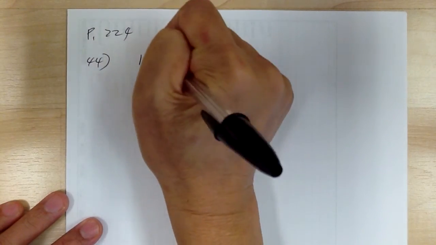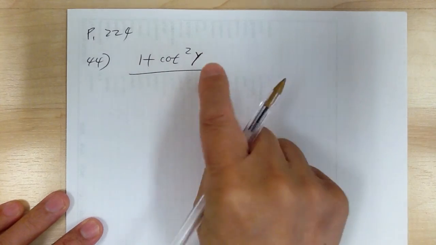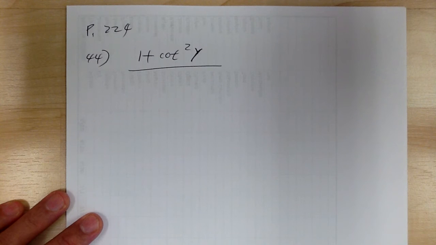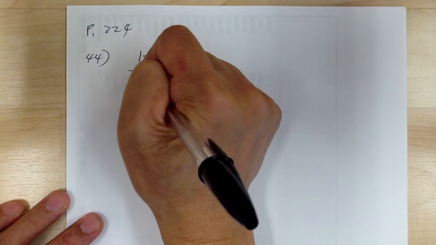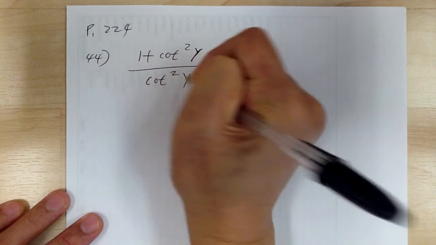So you have 1 plus cotangent squared y. Now notice right now they use y as an angle, right? So that's why I say you got to be flexible with your angle. You can use x, you can use y, you can use theta, you can use a, you can use capital B, you can use whatever. So you got to be flexible.